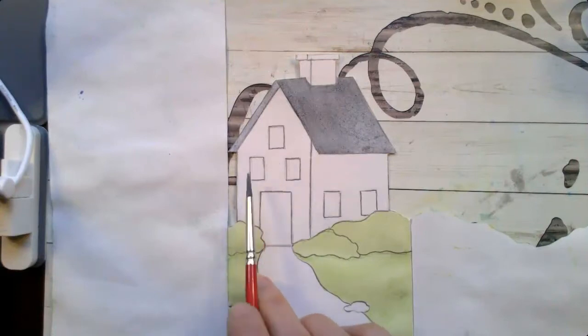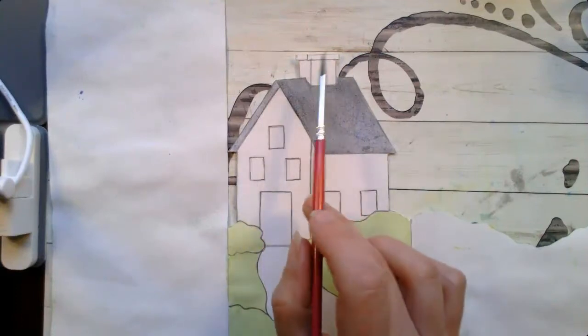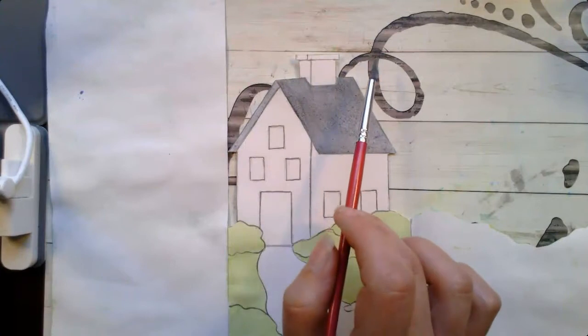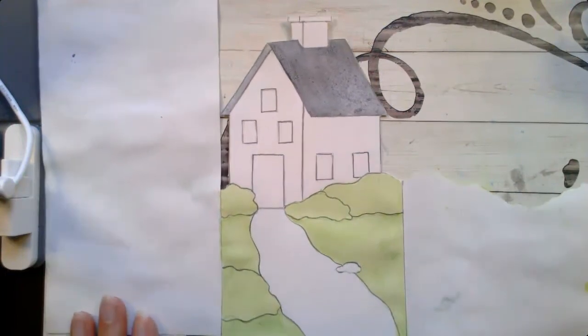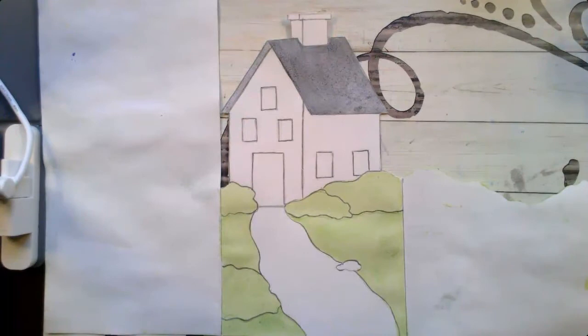So I could come in and do the windows. I could do this rim on the chimney. I can do any of those things in my work right now. But I can't paint anything that's touching the bushes or the grass because they're still a little bit wet, and I can't do anything touching the roof because it's also wet.